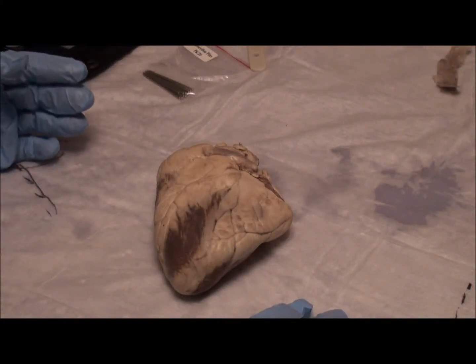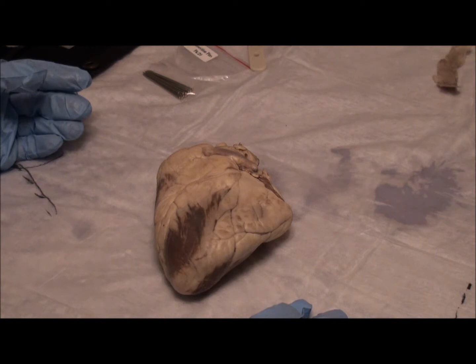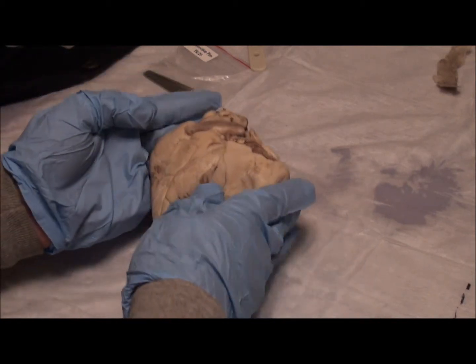This is Fred Hopkins, and this is my sheep heart dissection video. First, I'm going to go over the external anatomy.